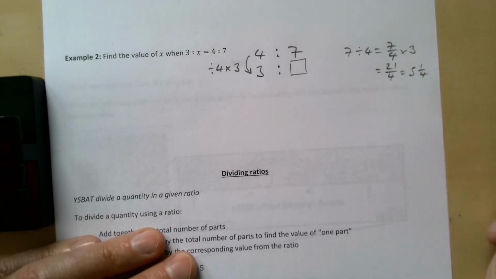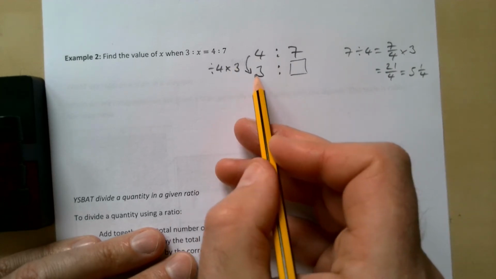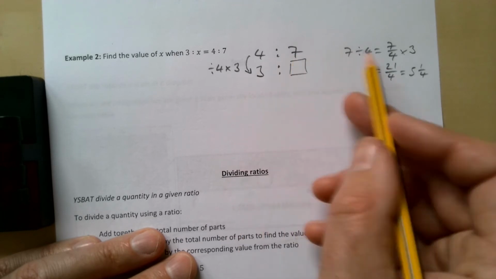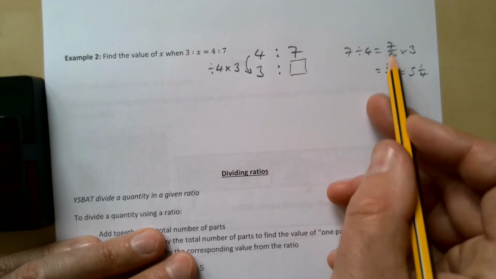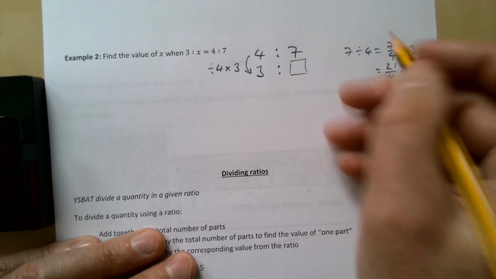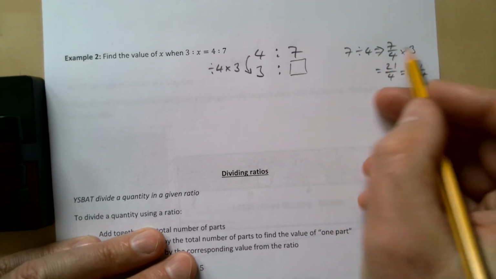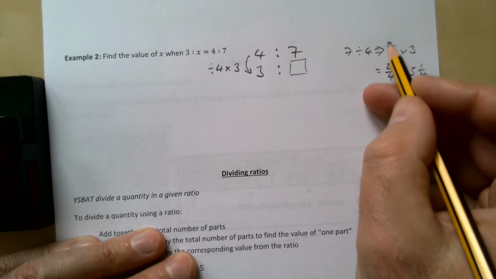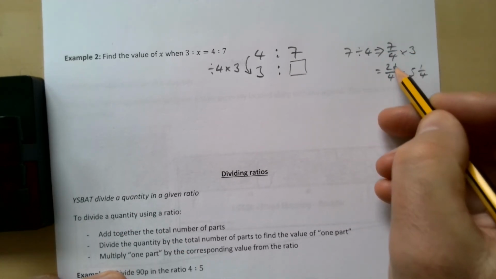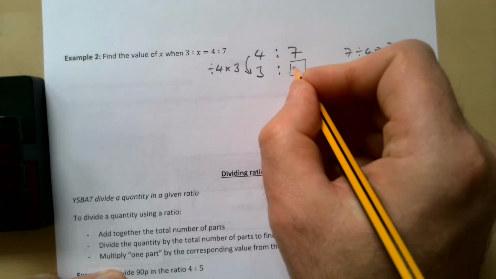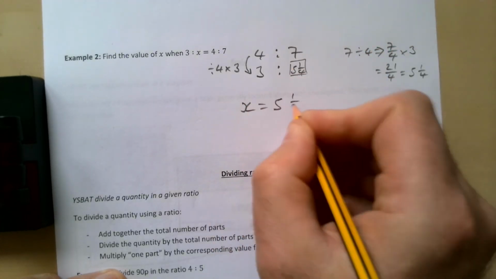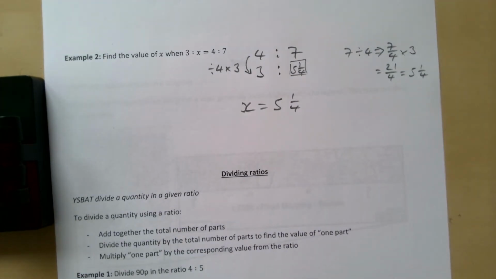I hope you can see what I've done there. So to get from 4 to 3, I divide by 4 and multiply by 3. So I do 7 divided by 4, that gives me 7 over 4, I can just write it like that, and then I times that by 3. Shouldn't quite be an equal sign there, but that's okay. Multiply 3 by this gives me 21 over 4, goes in 5 times, so 5 1/4 is my number that goes in here, and my x then is going to be 5 1/4.